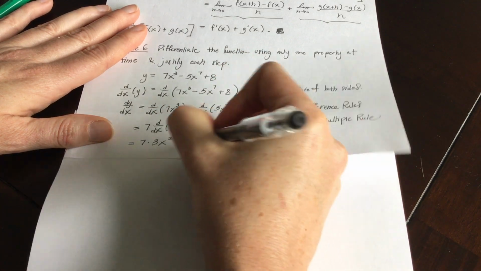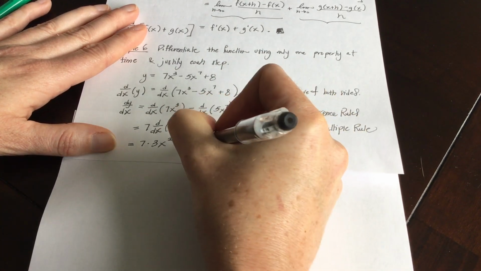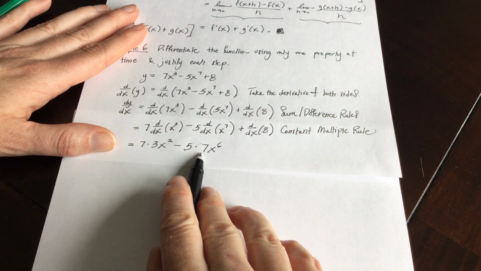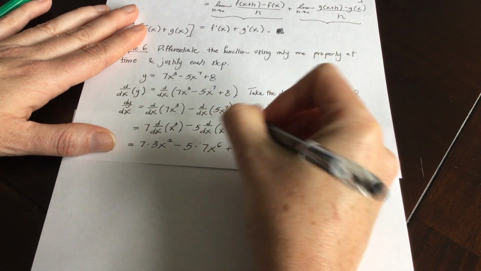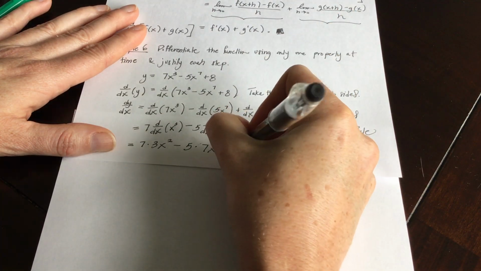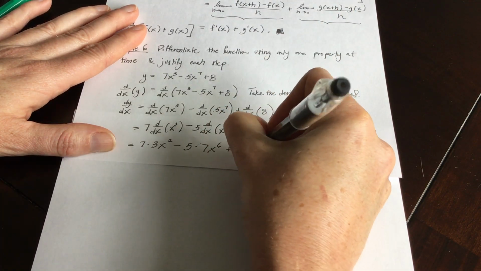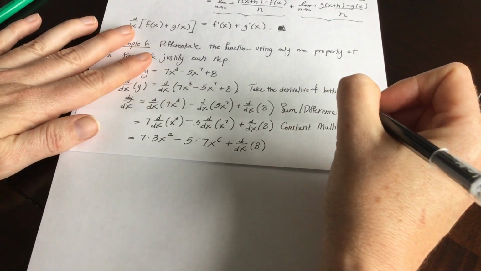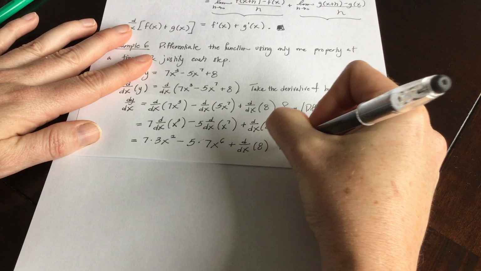Minus 5 times derivative of x to the 7th is 7x to the 6th. Also, you write d dx until you do the derivative, then you stop writing it. I'll leave d dx of 8 off because that's really not a power rule situation. Okay? So now, what rule did we just use? We just used the power rule.